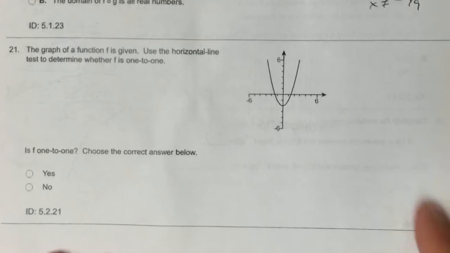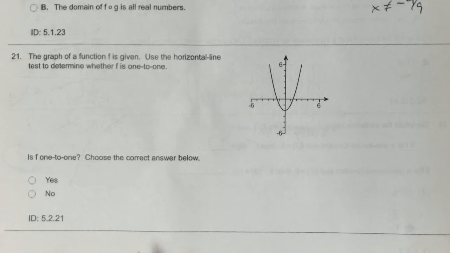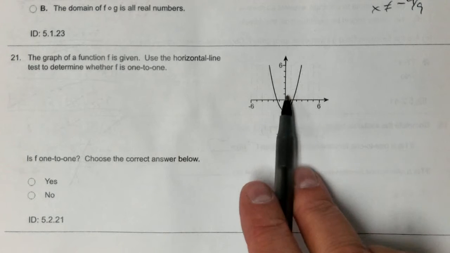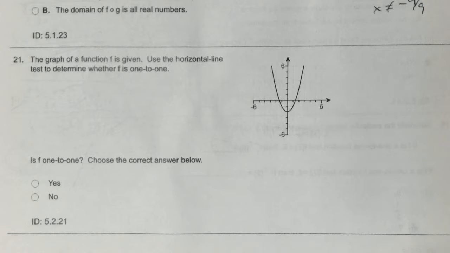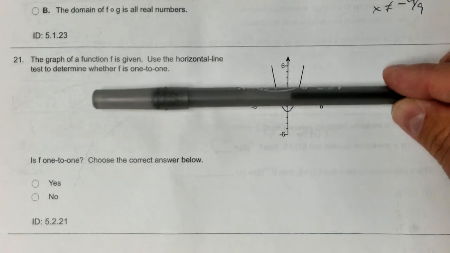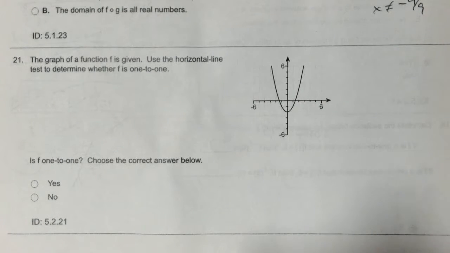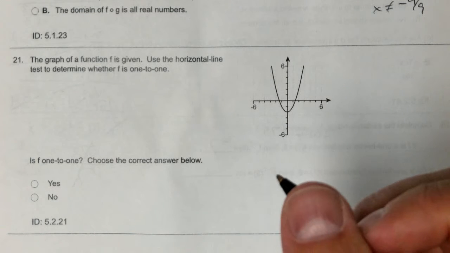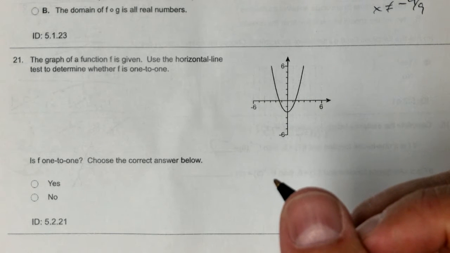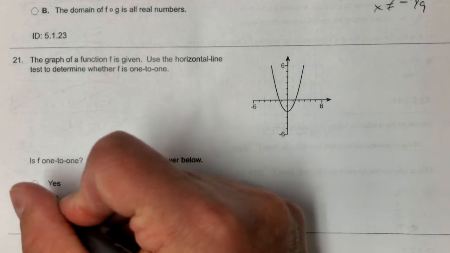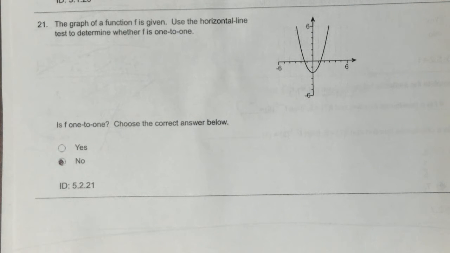Okay. Number 21. The graph is given. Use the horizontal line test to see if it's 1 to 1. It fails. So it's not 1 to 1. It is a function, but it fails the vertical line test. So there's really no work on that.